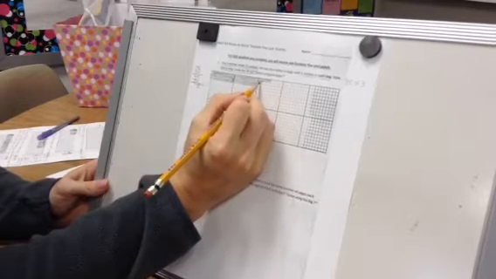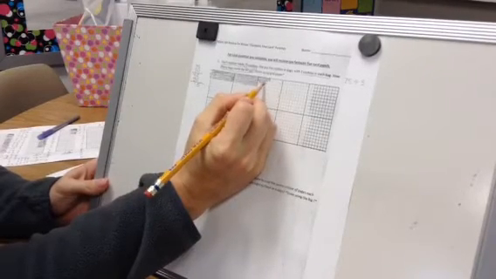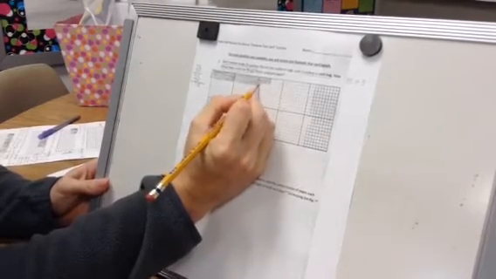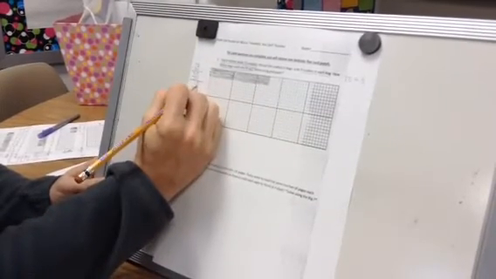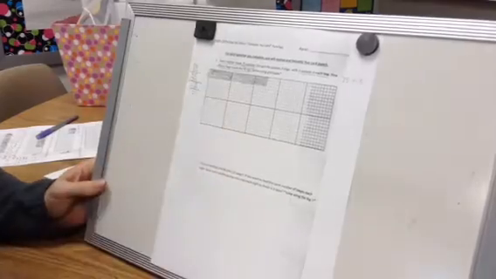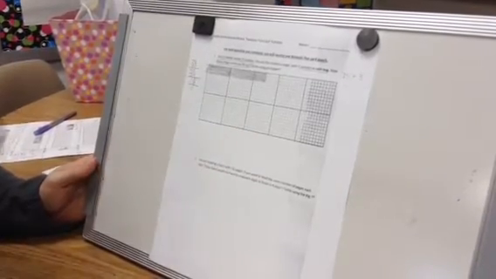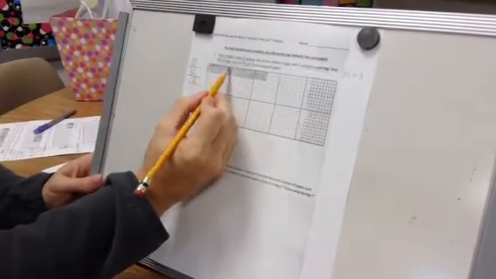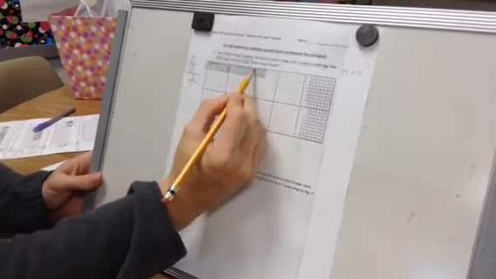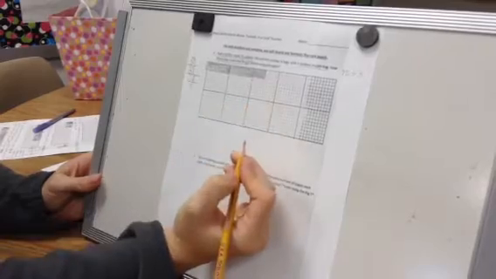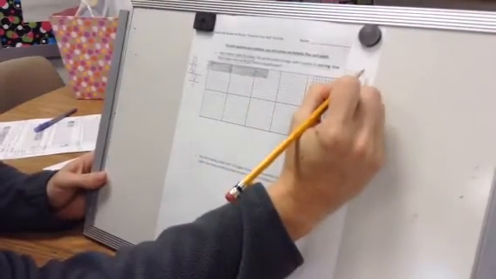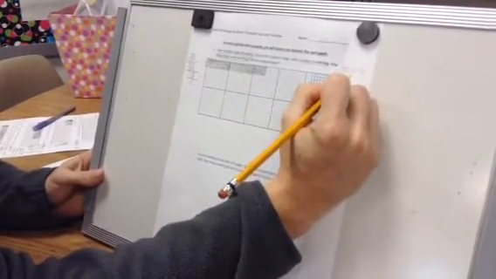5, 10, 15. 15 minus 15 is 0. So now I'm going to look. In group 1, I have 10, 20, 21, 22, 23, 24, 25. So that means that 75 divided by 3 equals 25.